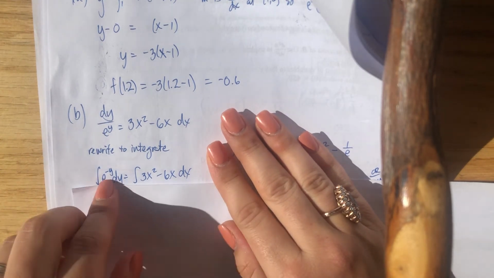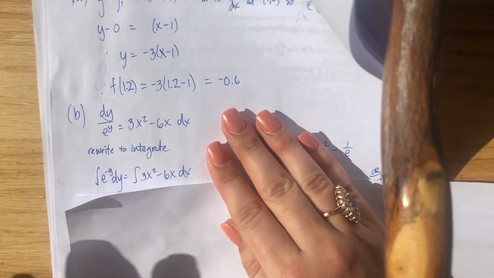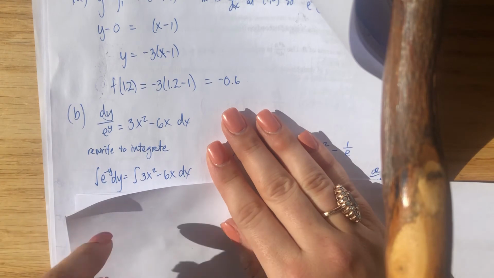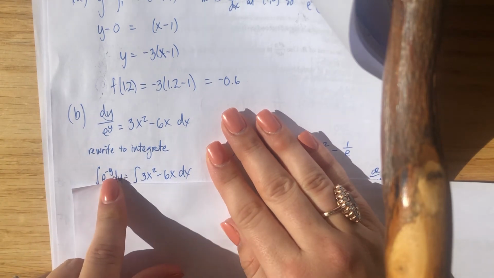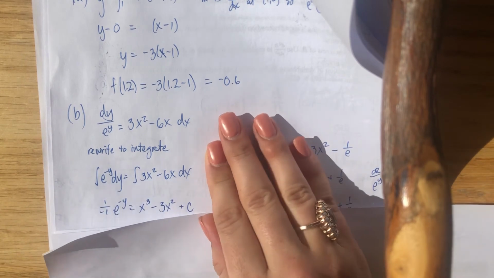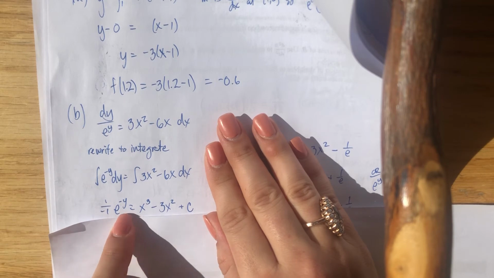Now when I integrate e, it's always itself. And if my inside, aka exponent, is linear, then I multiply by the reciprocal of the derivative of the inside. This is linear, so the derivative of the inside is -1. I multiply by the reciprocal of -1, so the reciprocal is as follows. The integral is as follows, like that.